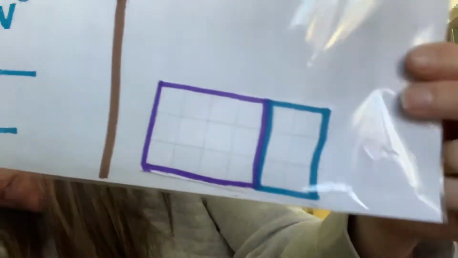I'm going to erase my board here. If you don't have a mat like mine created, it's okay. You can just keep your work nice and organized. Always start with purple first, find the area, then move on to blue, find the area, and then combine them. So I'm going to give you about 30 seconds to look at this figure, okay?